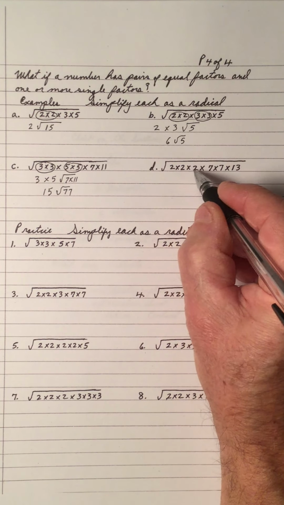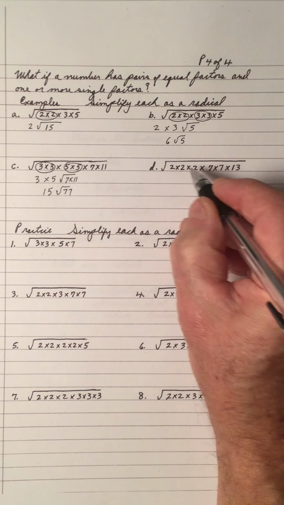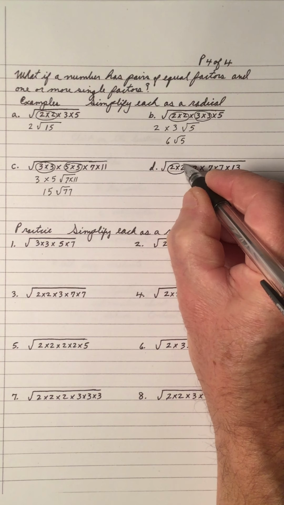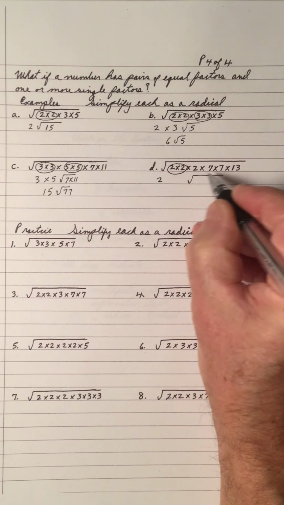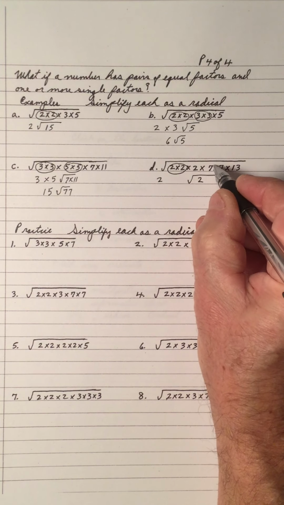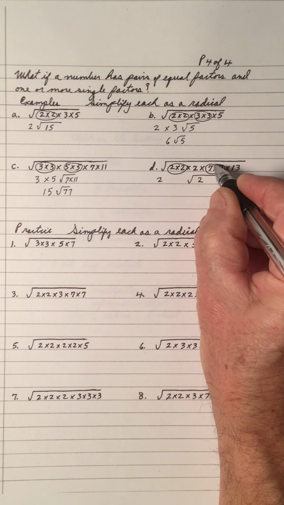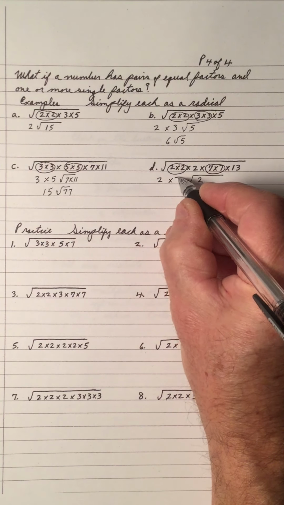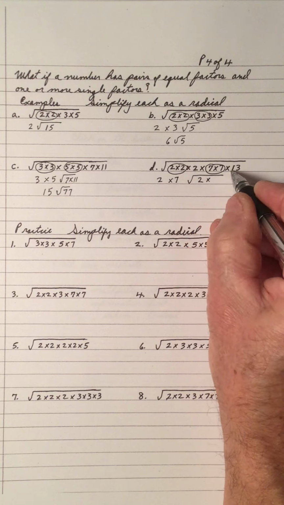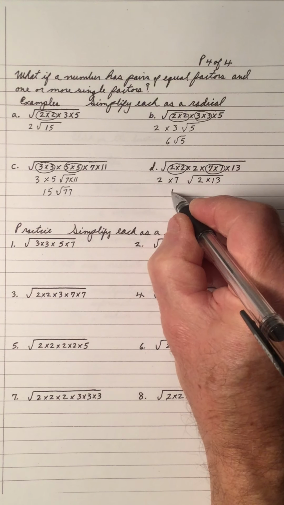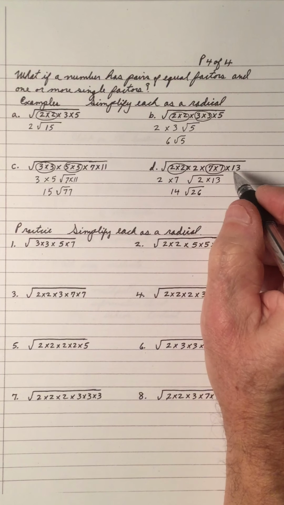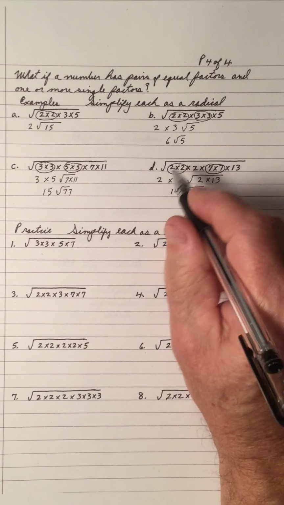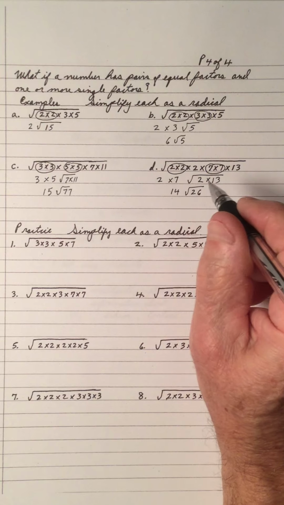D, I got 3 2s, a 7, and a 13. So those 2 2s, that's a 4, so I take 1 out. So this 2 stays. I have 2 7s, so I take a 7 out. And there's only 1 13, so it stays. So there's a 14 root 26. Notice I'm circling them, because when I circle them, I keep track of selecting them.